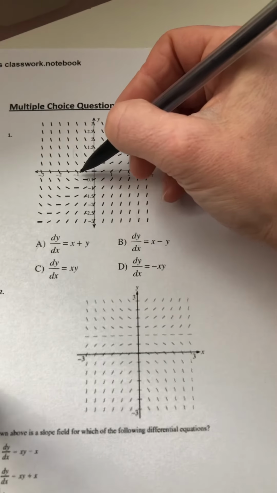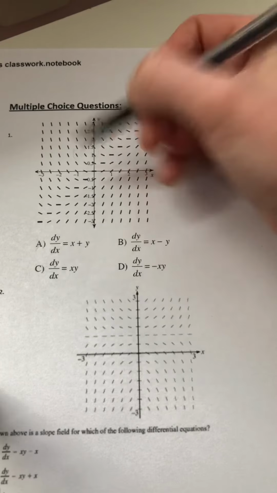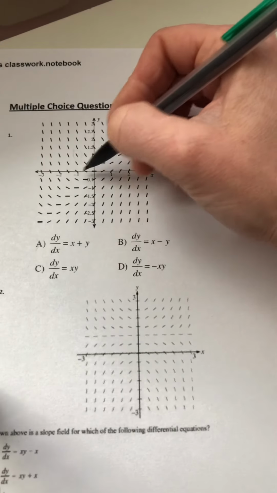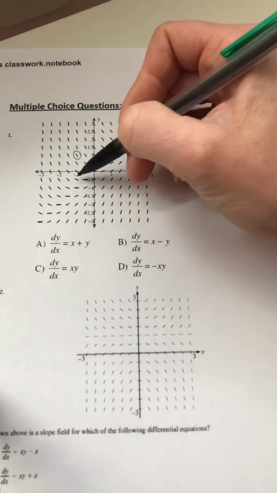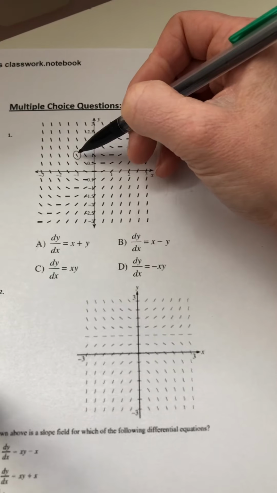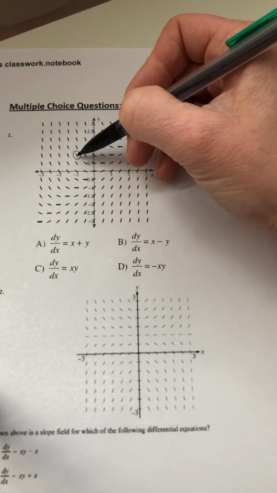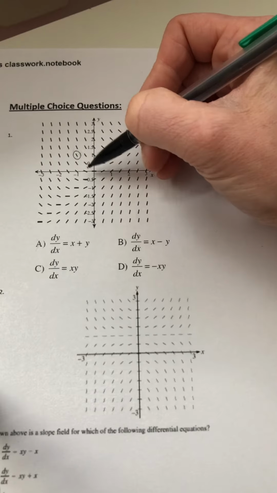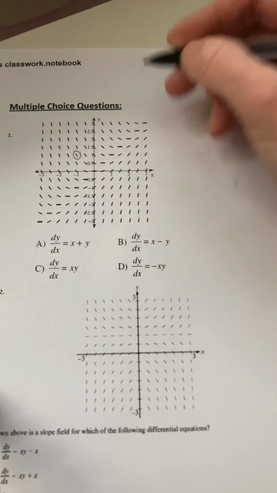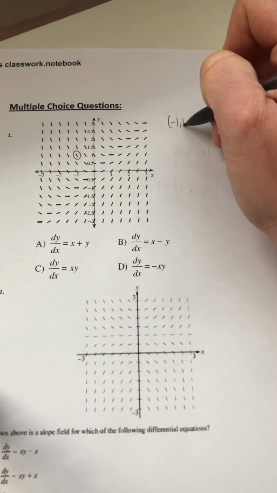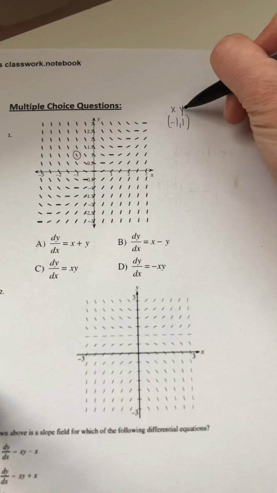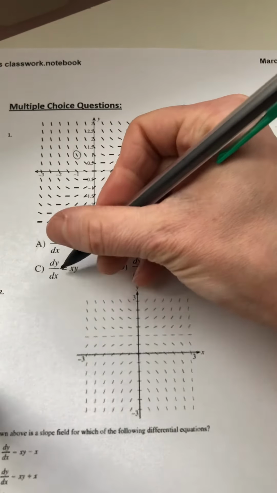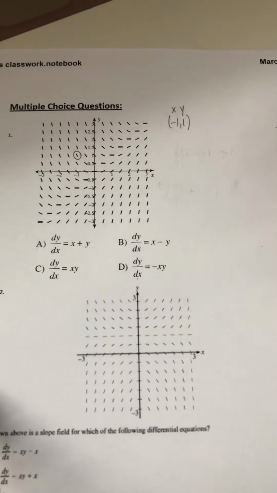For instance, watch the scale here, it's really going up by 0.5s. So if we look at where -1, 1 is, we can see that the tangent line would have had a negative slope, right? So that means when I sub in the x value of -1 and the y value of 1 into my slope formulas, I should get a value that comes out negative.